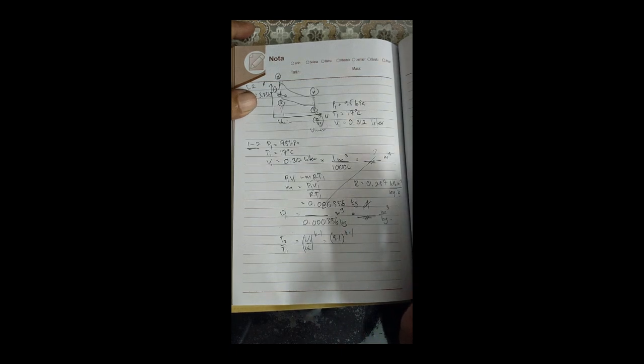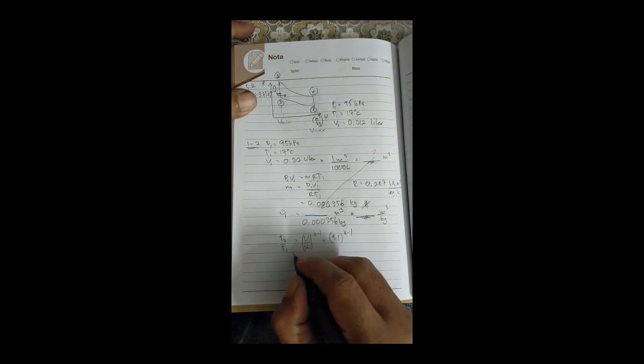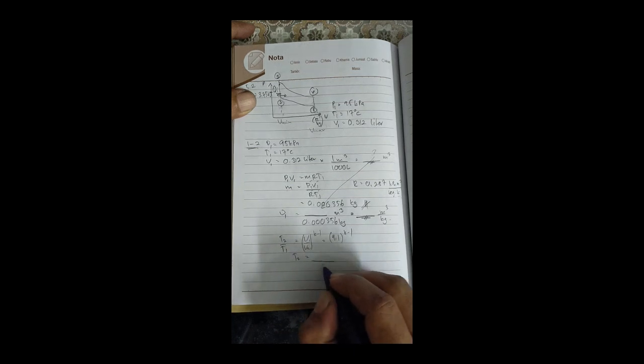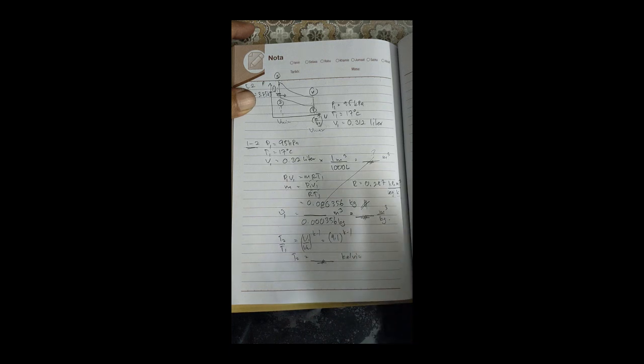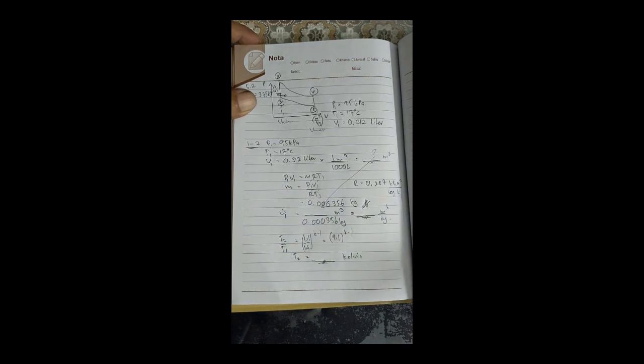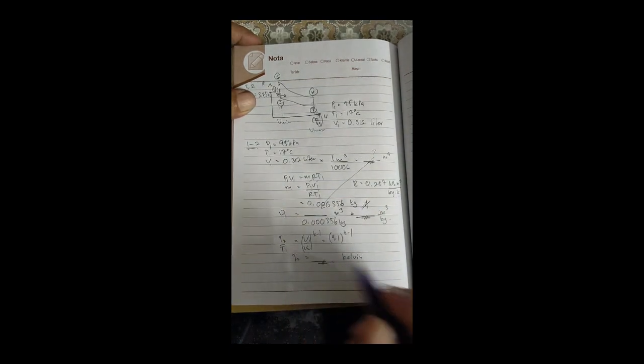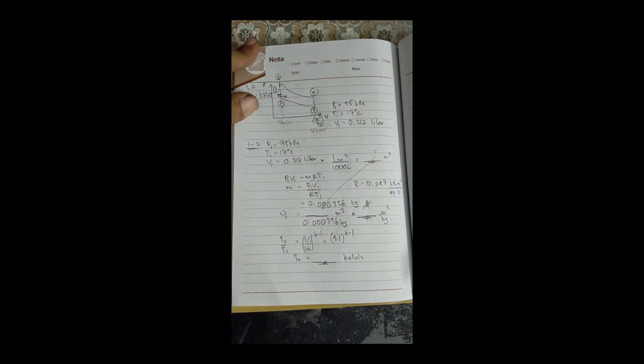Okay, alright, so T2, okay, Kelvin. Okay, alright, so you can determine by yourself lah. Okay.